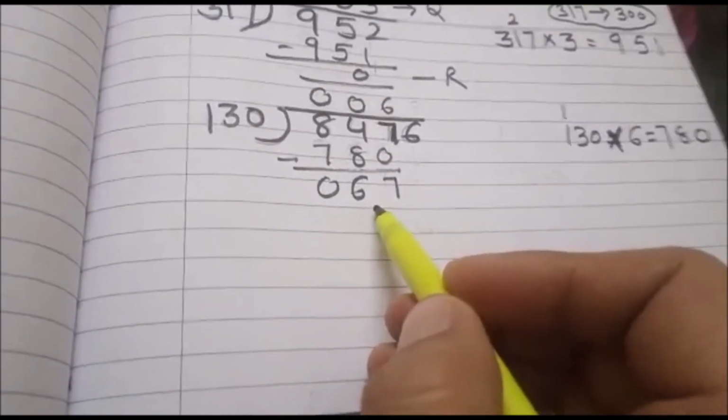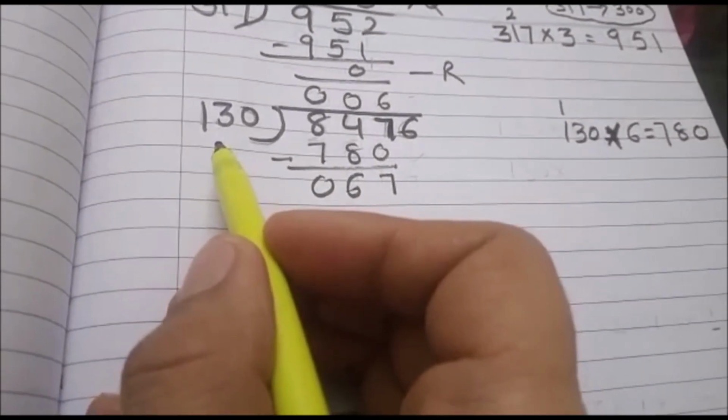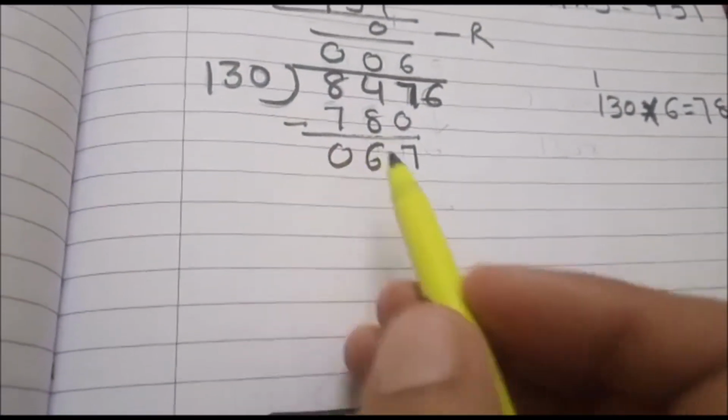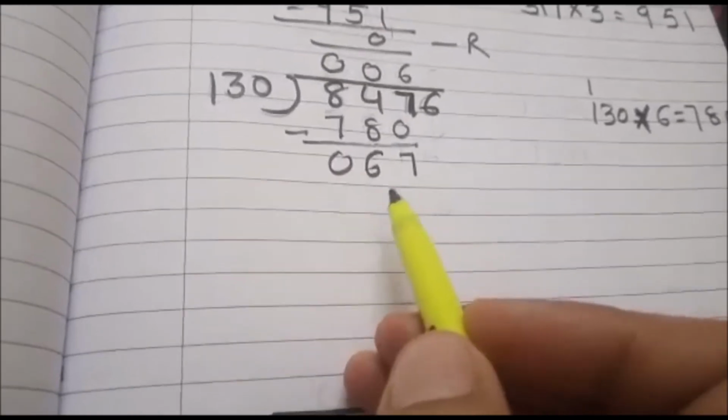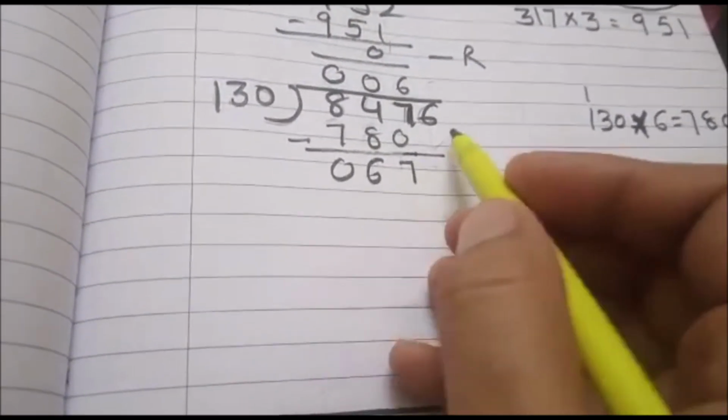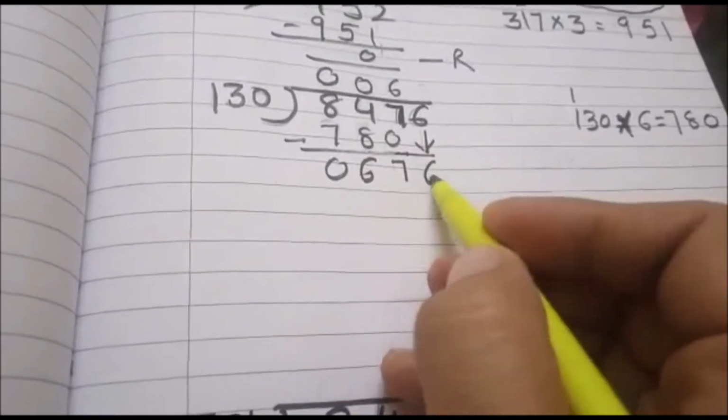So we check that 67 is smaller than 130. It is a very important step, students. Always after subtraction, you just check that this remainder is smaller than the divisor. If it is smaller, then move on to the next step. Take down the next number 6.